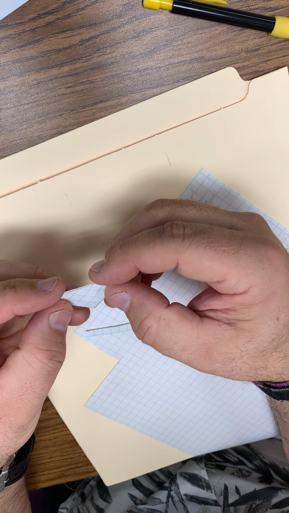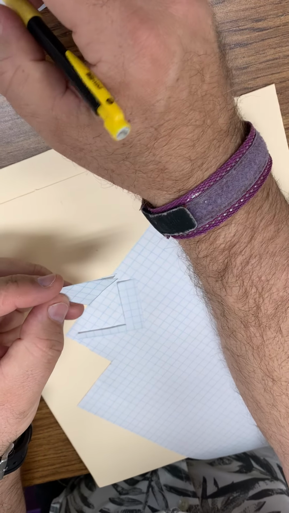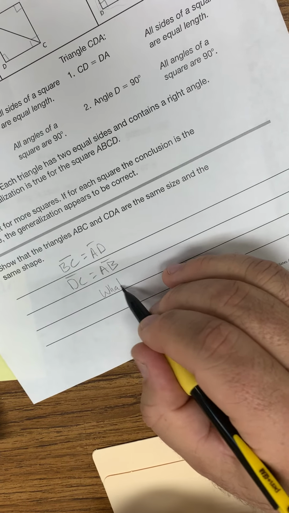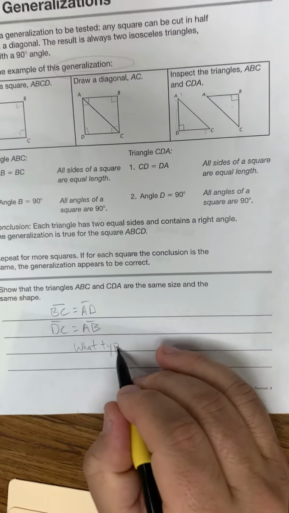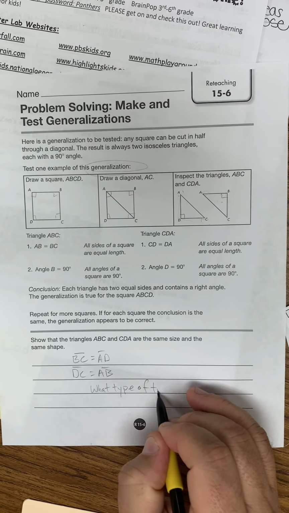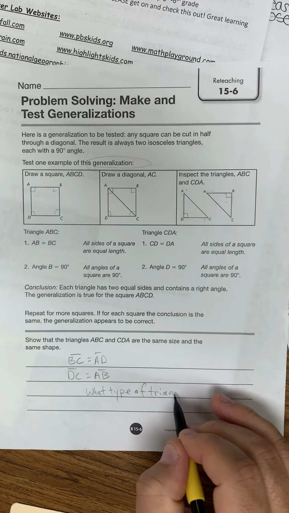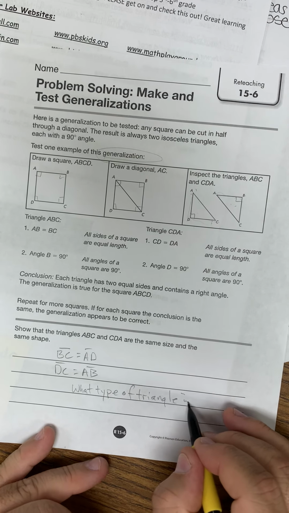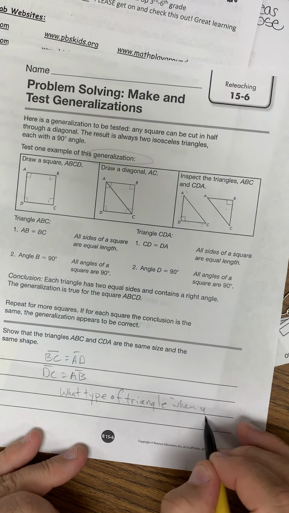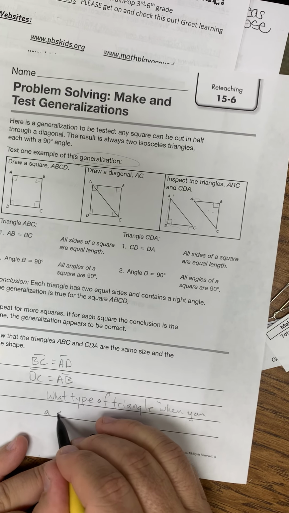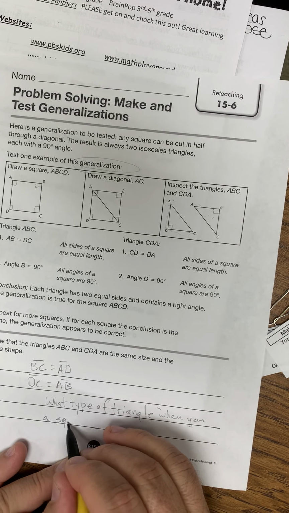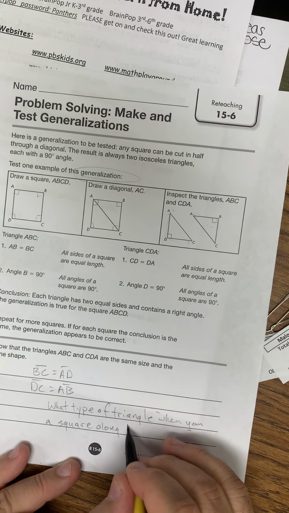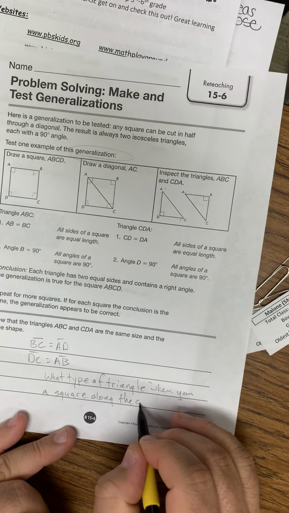Now, what I want you to do is write down what type of triangle this is when you cut a square along the diagonal.